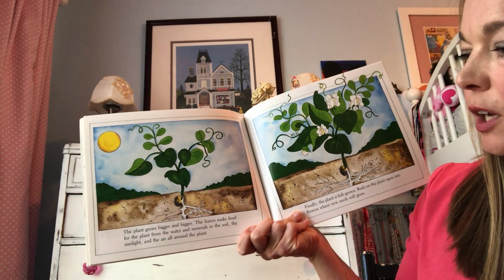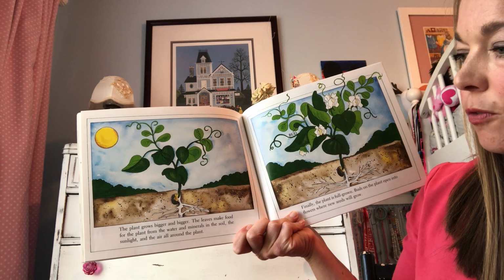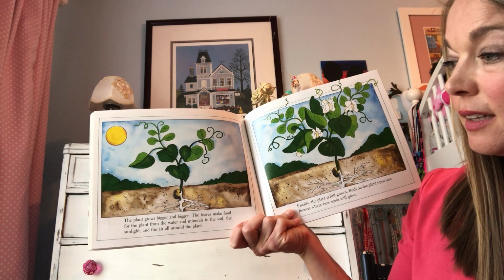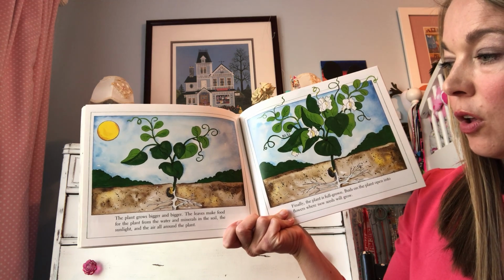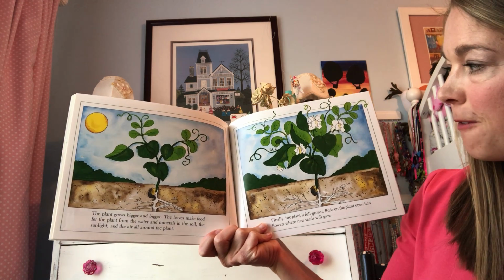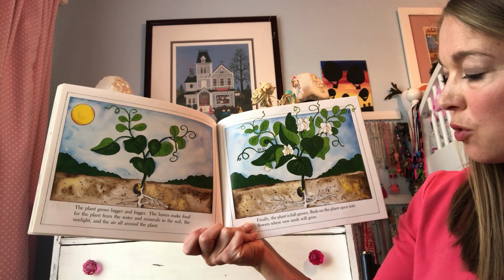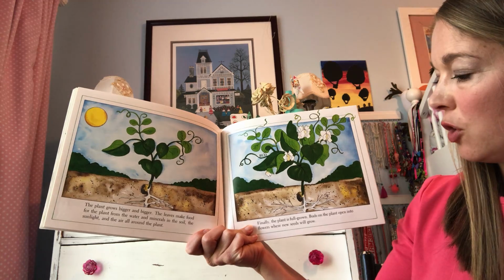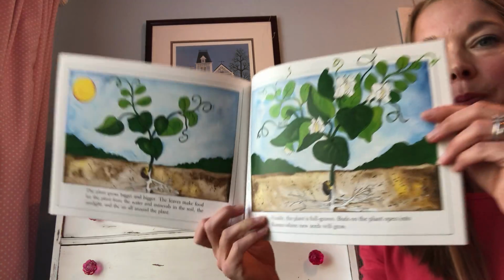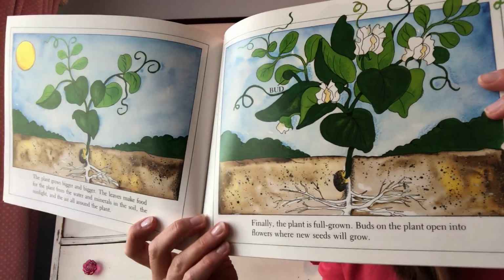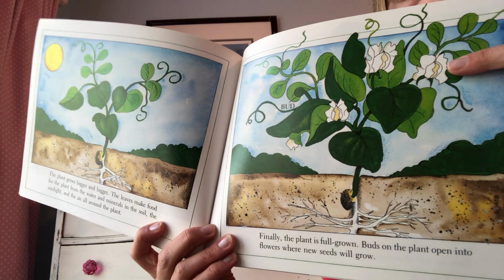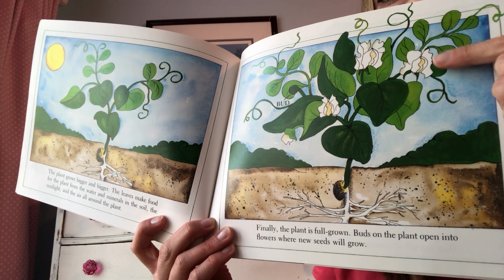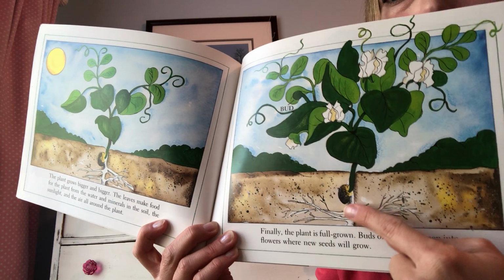The plant grows bigger and bigger, and the leaves make food for the plant from the water and the minerals in the soil, the sunlight and the air all around the plant. Finally, the plant is full grown. Buds on the plant open into flowers where new seeds will grow. So now that the plant is full grown, it has created flowers, and these flowers now contain the seeds that started the plant in the first place.